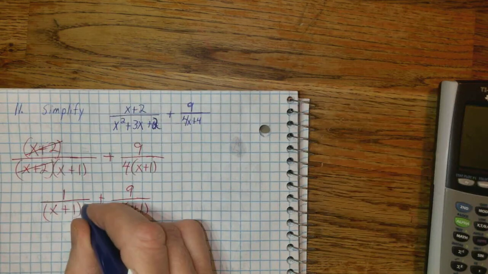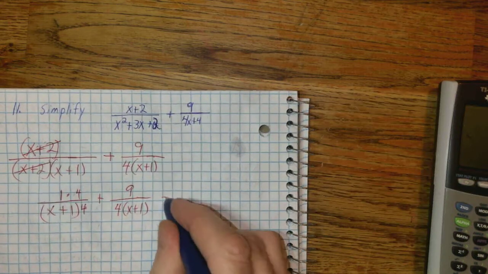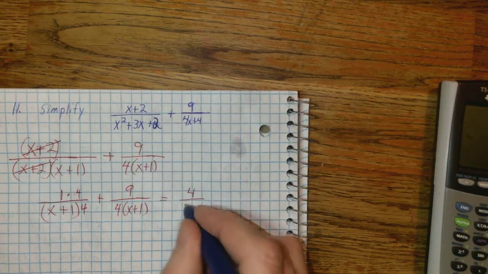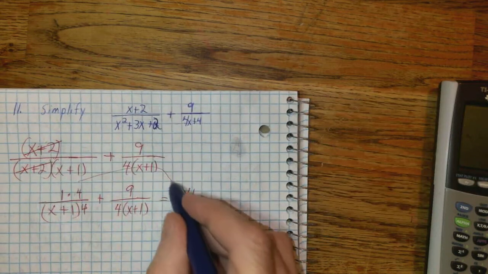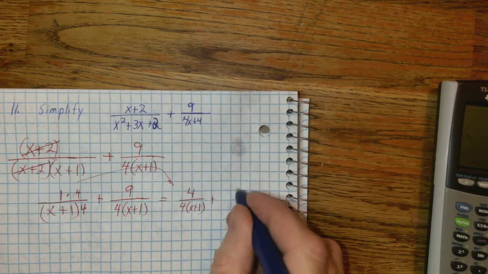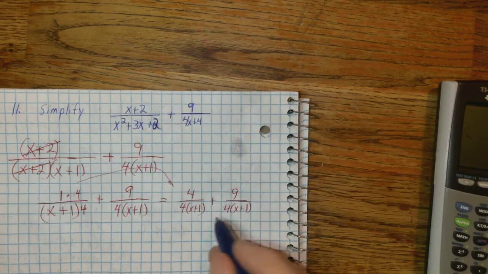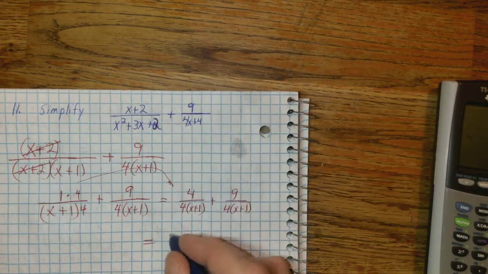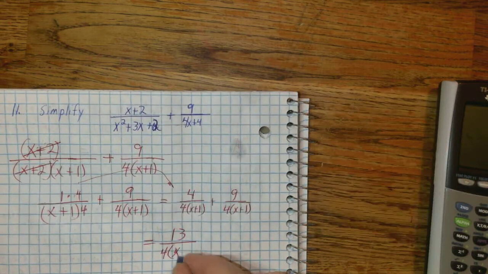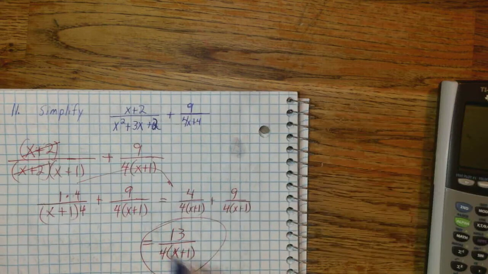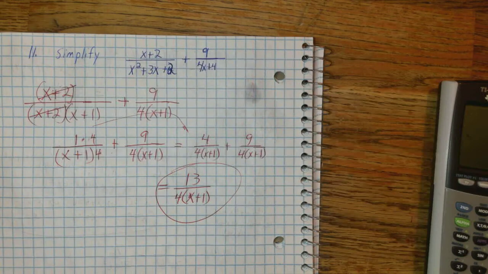This thing needs a 4. So when you do it to the bottom, you've got to do it to the top. So I'm looking at 4 over 4 times x plus 1. That's what this one is. And then I'll just rewrite this one as 9 over 4 times x plus 1. And 4 plus 9 is 13. Okay, so that is that. All right, guys.